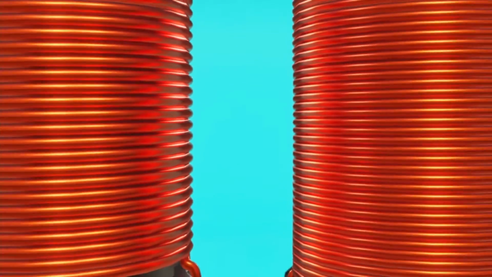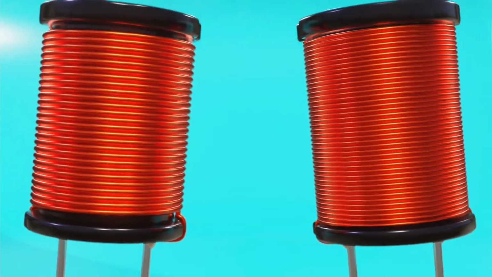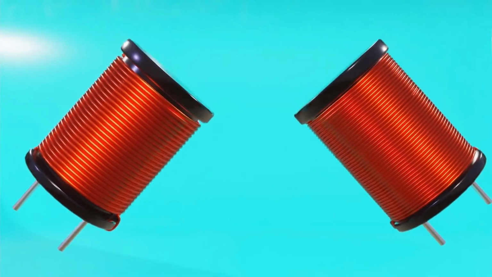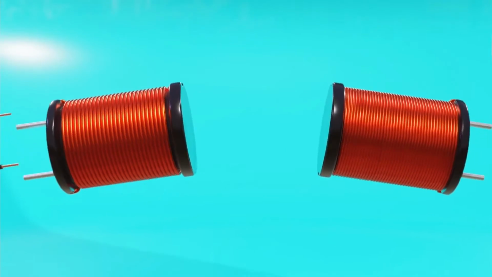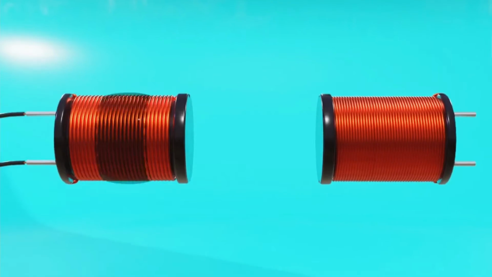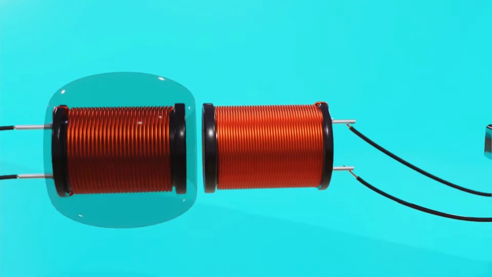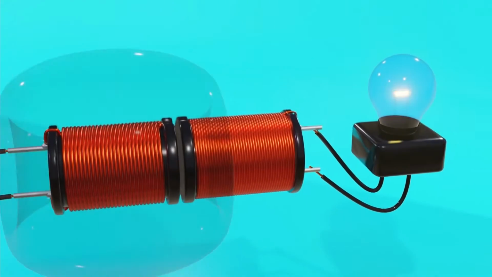In general terms, a transformer is made up of two or more coils of different characteristics, components that, as we saw in a previous chapter, are capable of generating a magnetic field when a current passes through them, and also induce a current when they are affected by a varying magnetic field.